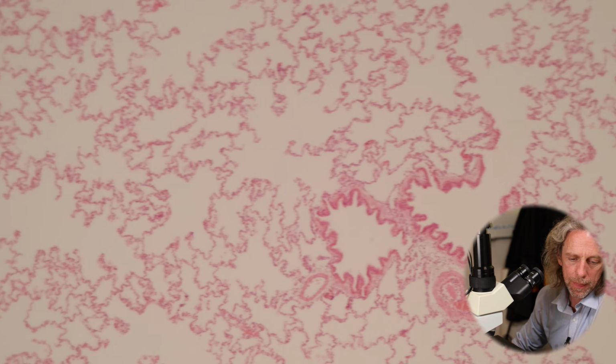Looks like a big jigsaw puzzle of space. Now, what we're looking at here is smaller tubes, smaller parts of the conducting part, which are taking air into the lungs, because inside the lungs we've still got all those branches. But most of what we're looking at here is alveoli.